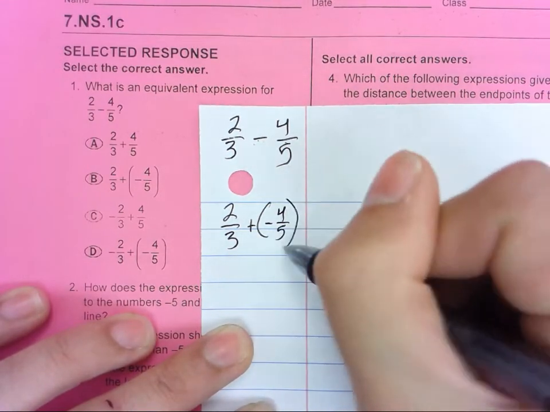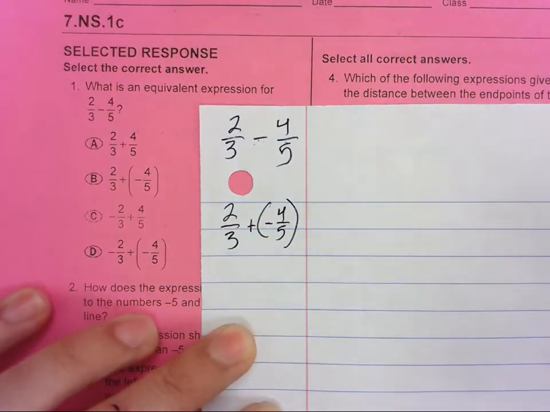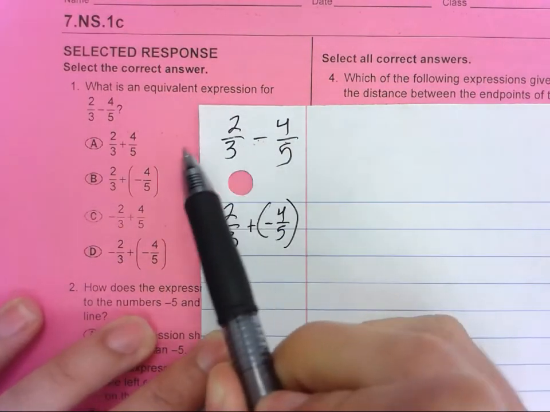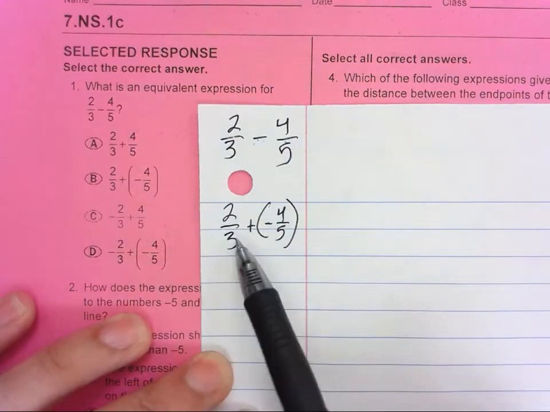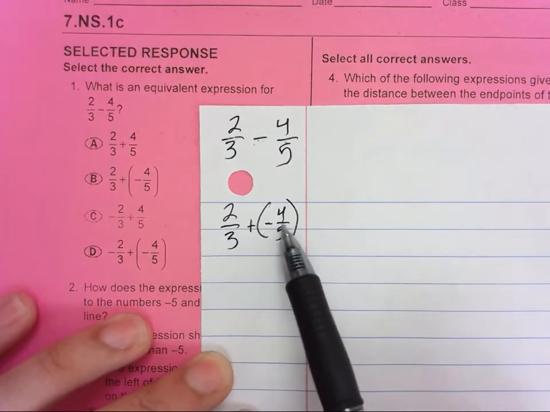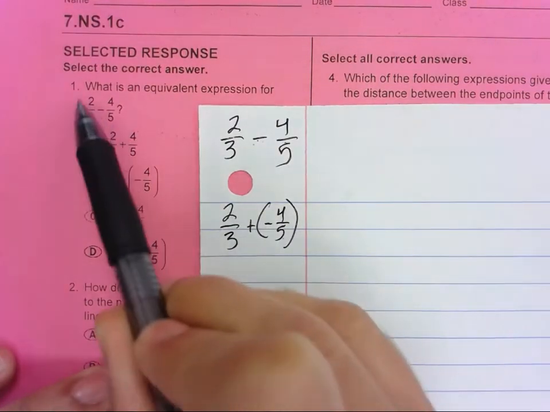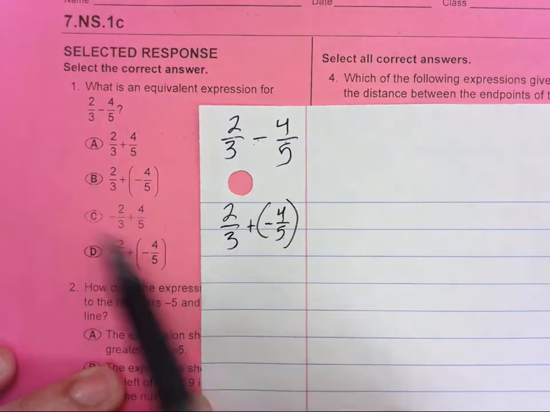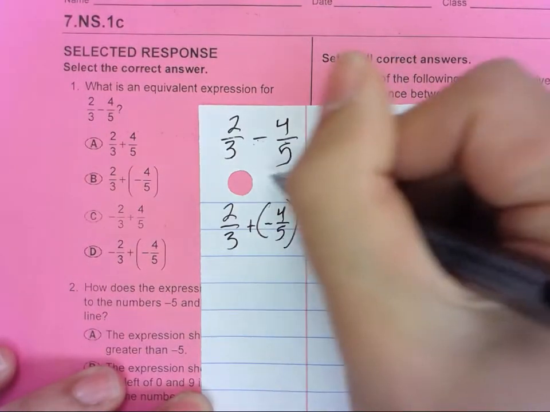Now, this didn't say to solve, this just said which of these is equivalent. So let's look. Which of these looks like this? That would be 2/3 plus negative 4/5. The answer to number 1 is B. So 1 is B.